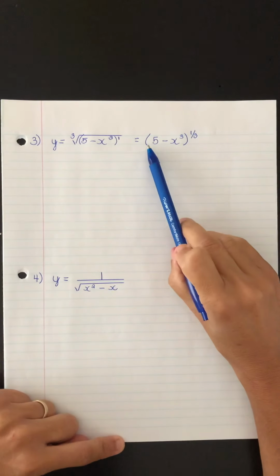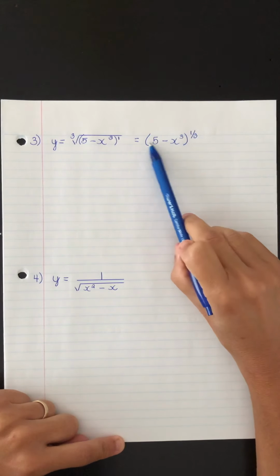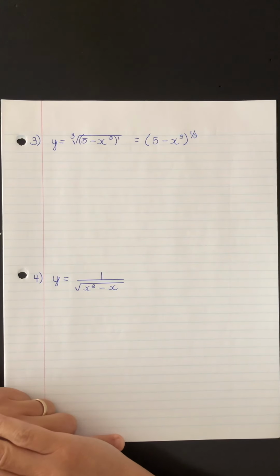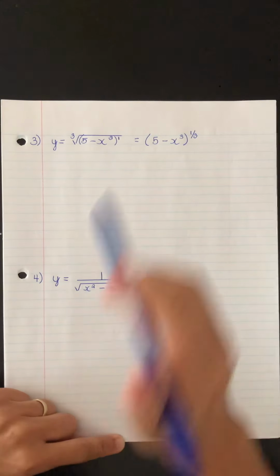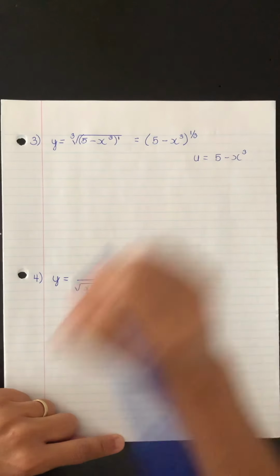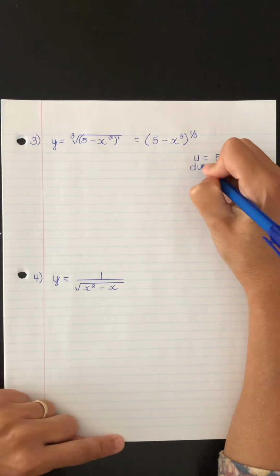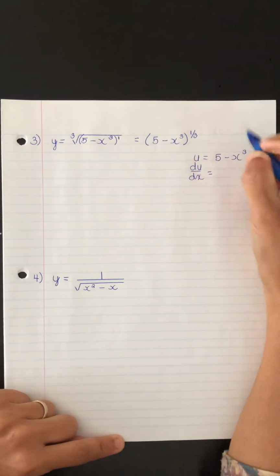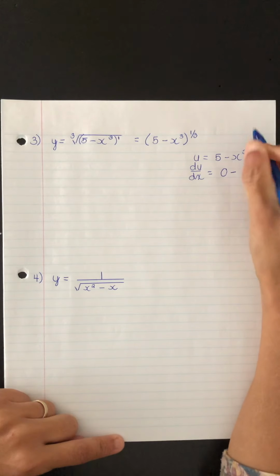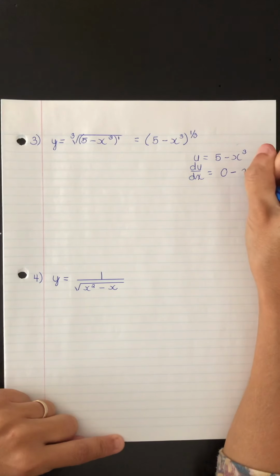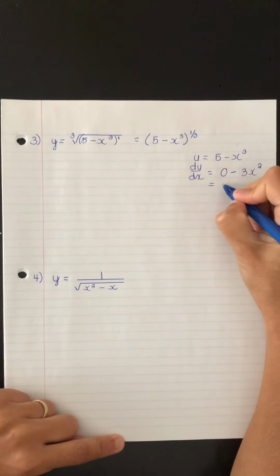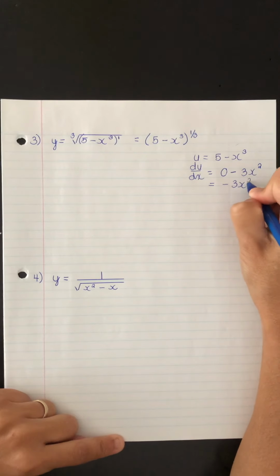So now we certainly have u to the n. We have a power function. We will use the chain rule. Okay, what is u? u is 5 minus x cubed. What is the derivative of u? The derivative of the constant 5 is 0. So we have 0 minus, what is the derivative of x cubed? It is 3x squared. So the derivative of u is just negative 3x squared.